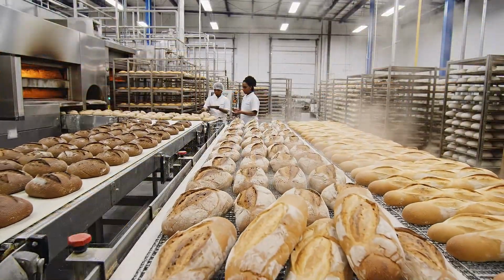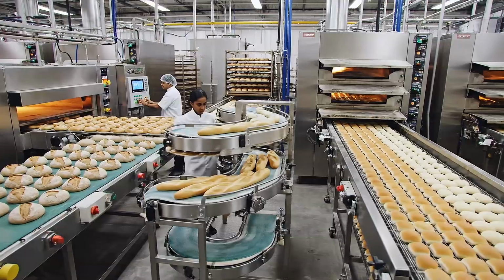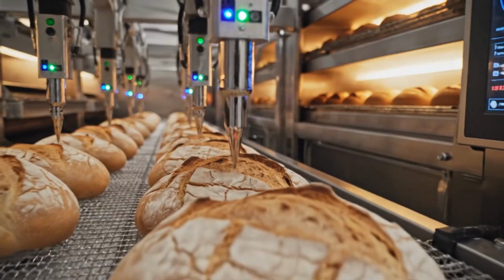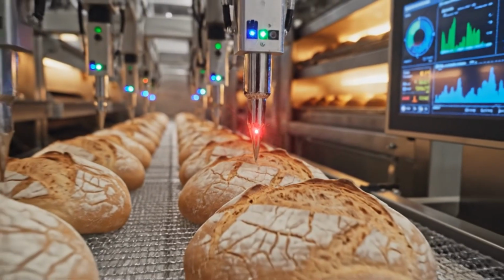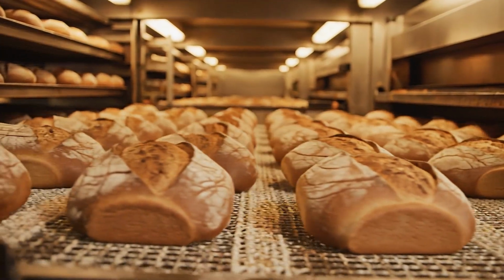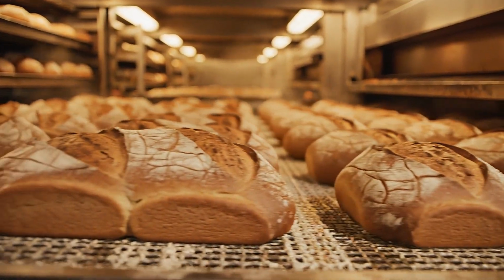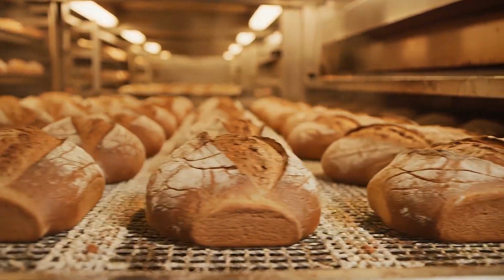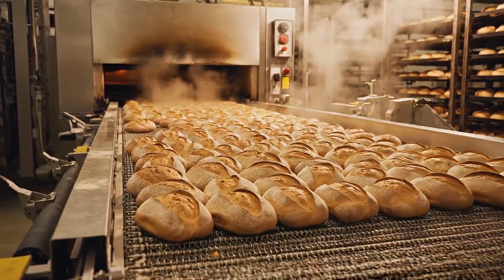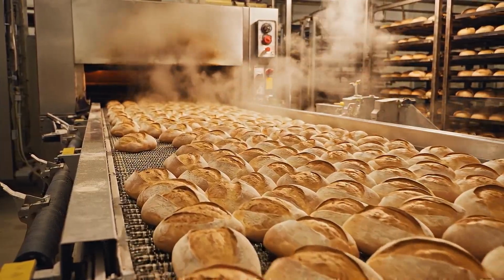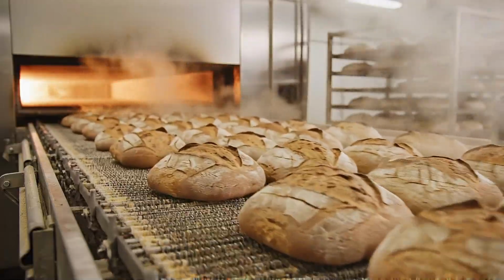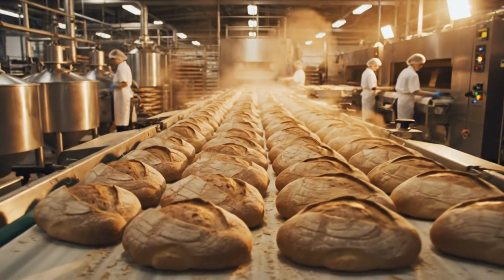Different types of bread require different oven settings. Sensors continuously monitor the internal temperature. Consistent heat ensures even baking throughout each loaf. Once baking is complete, the loaves exit the oven. The aroma fills the production area.